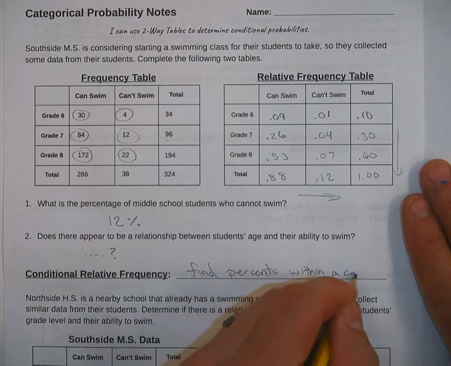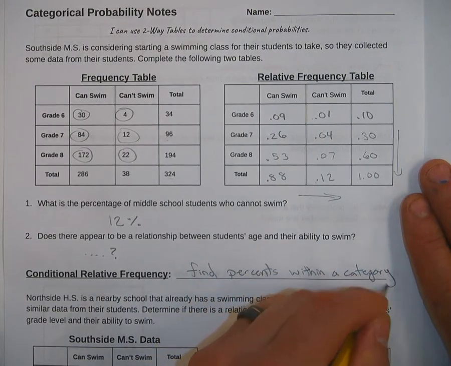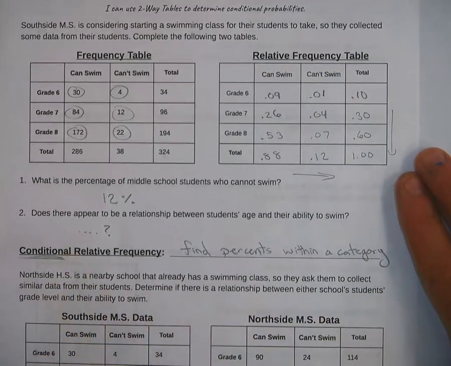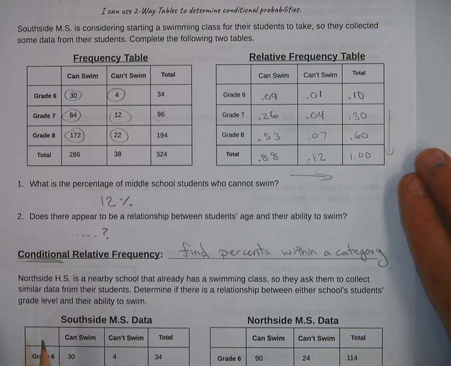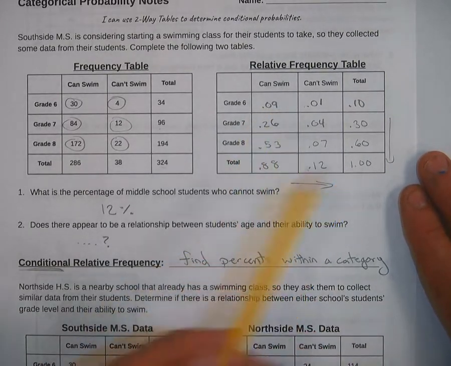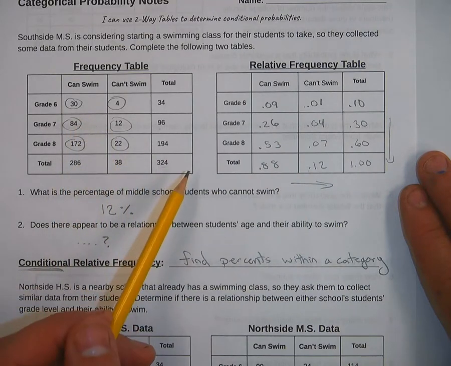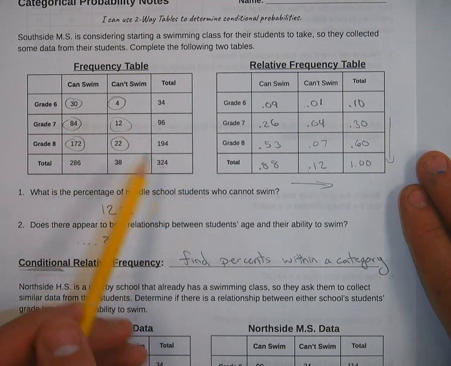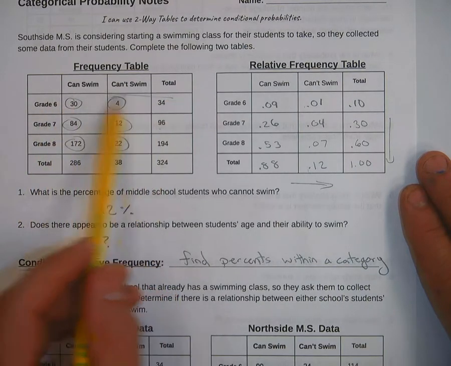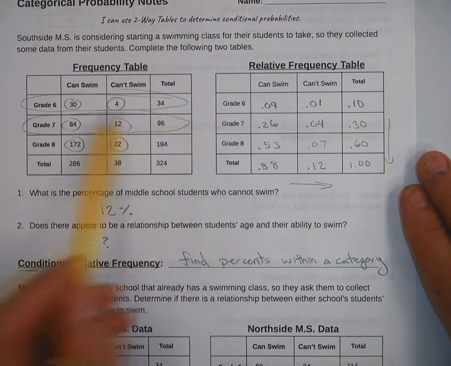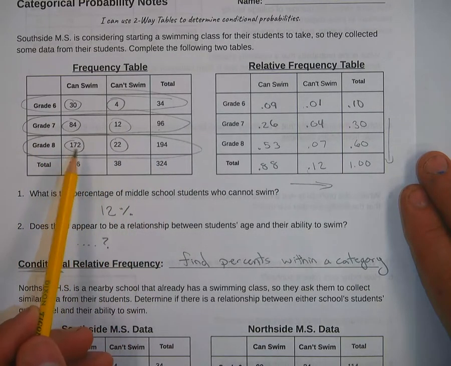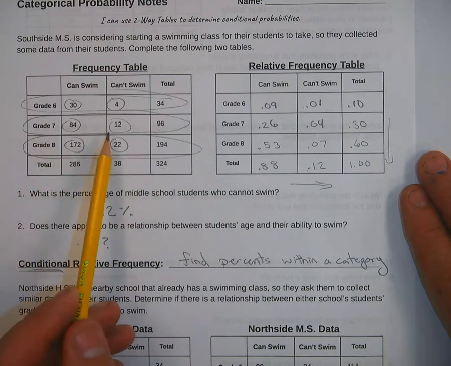And that's what the condition means. We're going to set a condition to say, hey, we're only going to look at sixth grade, or we're only going to look at eighth grade, and find those percentages rather than finding the percentage out of the whole every time. 30 divided by 324, 4 divided by 324, 12 divided by 324, always dividing out of the whole. We're just going to look at one age group and find what percentage of each age group can and can't swim. That's the condition. The condition is we're only going to look at one grade at a time.